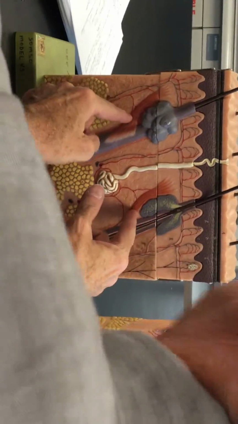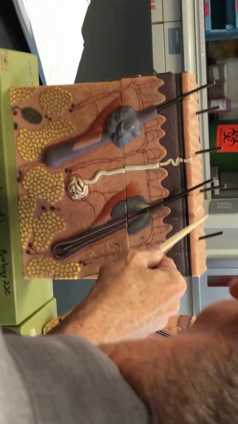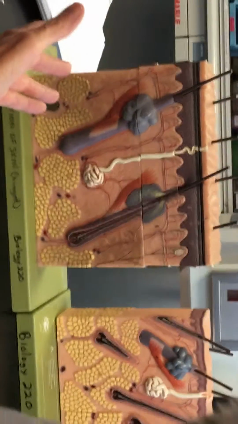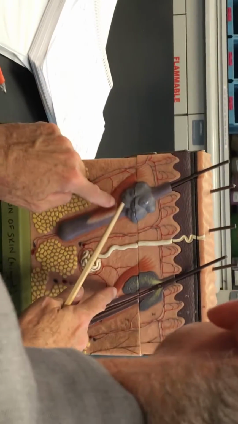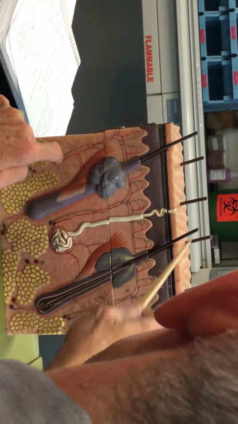When your hair stands on end, that's a group of erector pili muscles contracting, pulling the follicles upright so the hair shafts stick upright. Also, what that does, it ripples the surface. Goosebumps. The simultaneous contraction of a group of these erector pili muscles will cause ripples of the surface, will cause goosebumps.